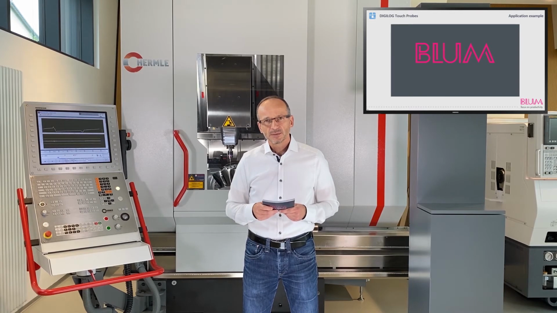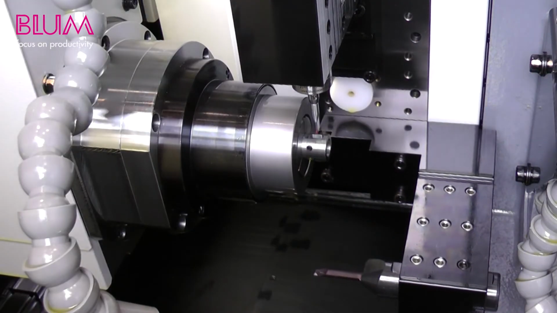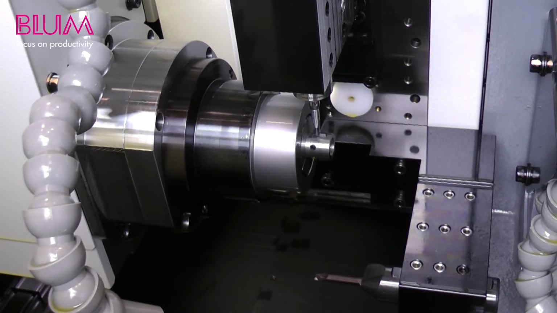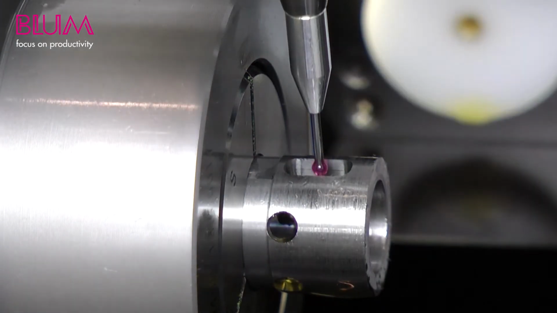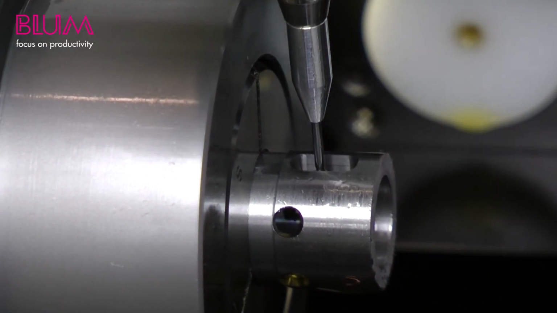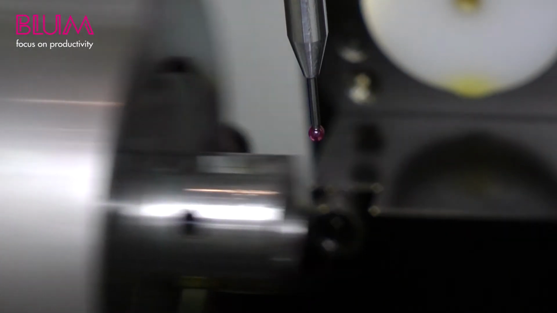But our DIGILOG probes are not only used on milling machines. They can also be used in turning machines to monitor workpieces. Here, we see the smallest device of the DIGILOG family, the TC76D. It is permanently installed and is used to monitor this slot.